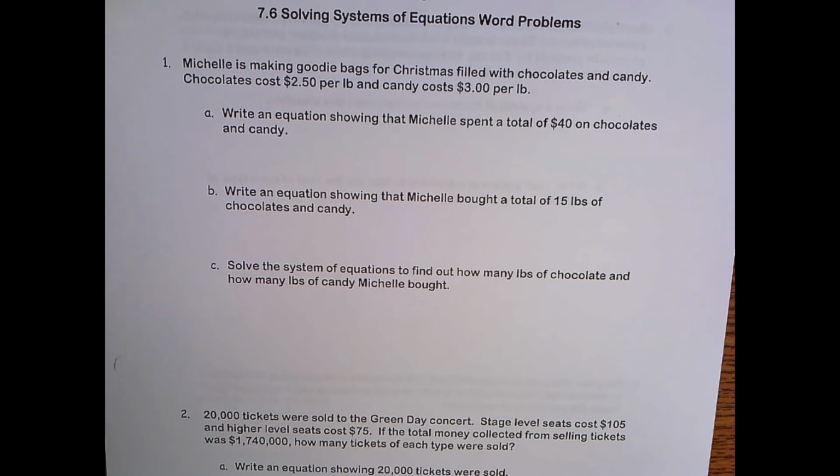Michelle is making goodie bags for Christmas filled with chocolates and candy. Chocolates cost $2.50 per pound, and candy costs $3 per pound. A says write an equation showing that Michelle spent a total of $40 on chocolates and candy. B says write an equation showing that Michelle bought a total of 15 pounds of chocolate and candy. And C says solve the system of equations to find out how many pounds of chocolate and how many pounds of candy Michelle bought.